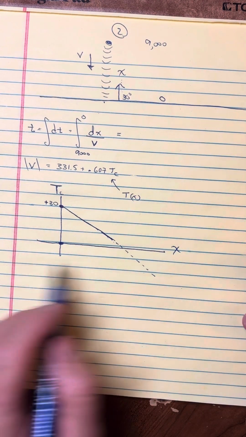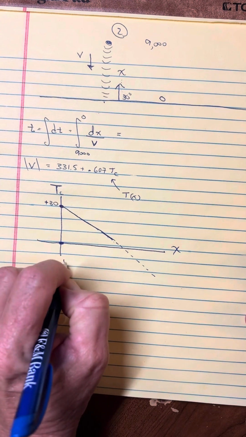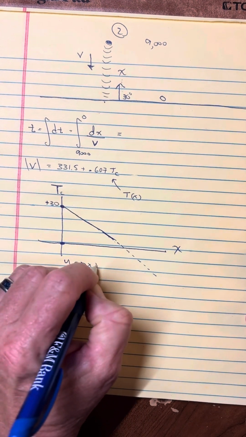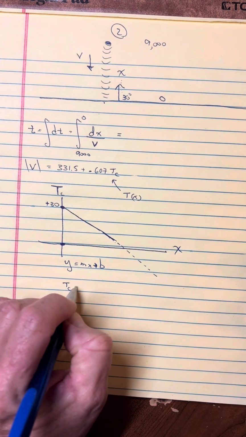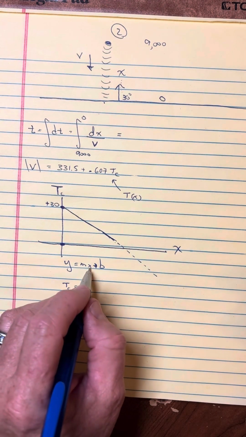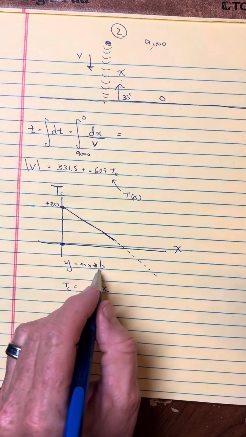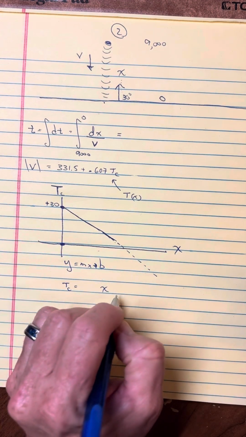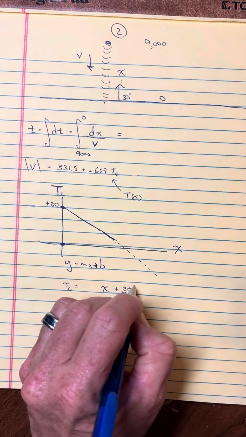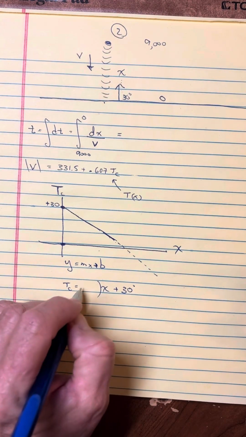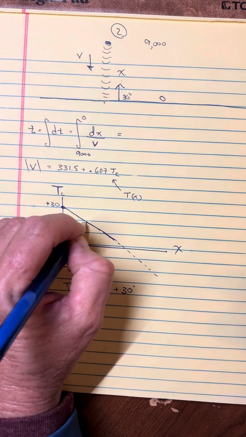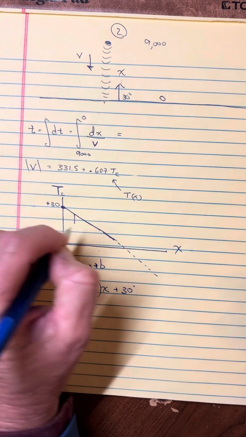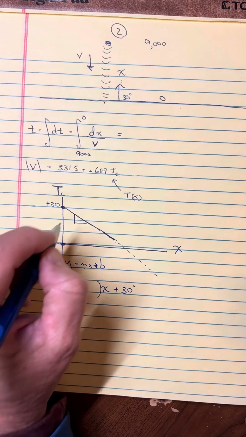But I do know this. The equation for a line would be, of course, y equals mx plus b. And in this case, the y-axis is the temperature on the Celsius scale. The x-axis is x. The y-intercept is my 30 degrees Celsius. And the m is the slope. How does it change on the vertical axis compared to the horizontal axis?